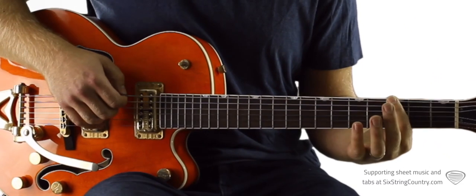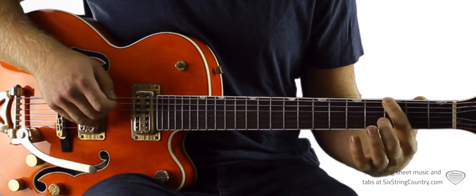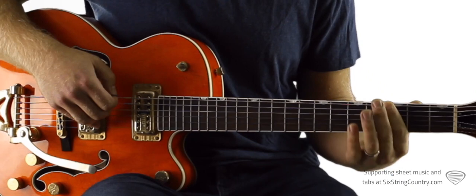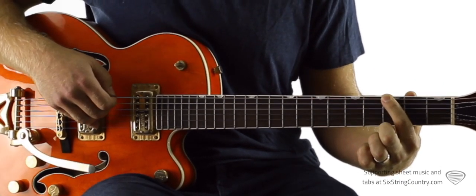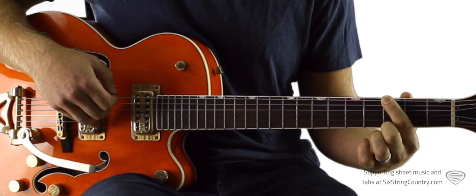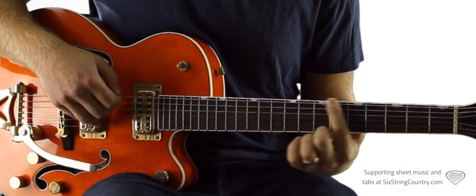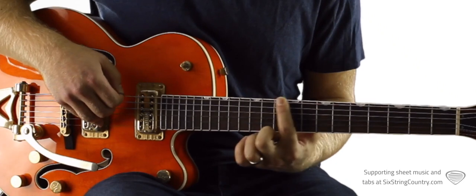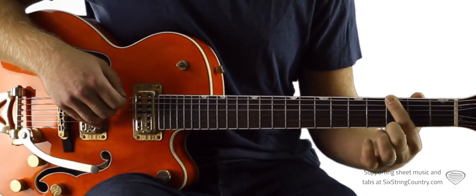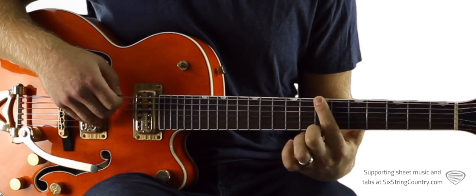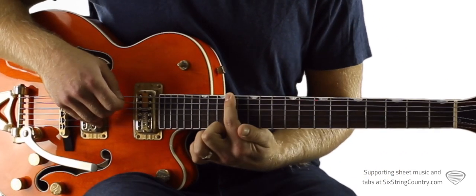A major scale always starts with the first note, then we go up a whole step. A whole step on the guitar is 2 frets, and a half step is 1 fret. So we start with the first note. It's a G scale, we're starting on a G note. We go up a whole, another whole, a half, a whole, whole, whole, half. So we start on the root: whole, whole, half, whole, whole, whole, half.